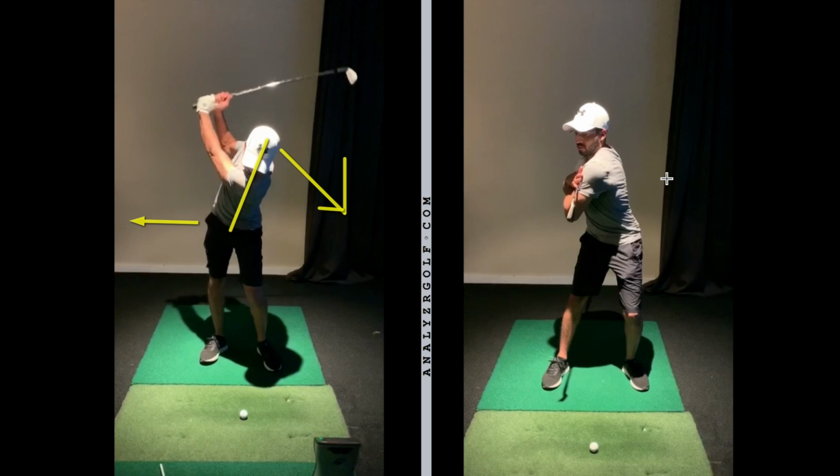So what happened in the video on the left is generally people feel like they have to keep their head steady. When they try to keep their head steady, they restrict their movement. And as a result, this happens where the movement isn't correct. The head actually isn't steady. They can't turn properly. You have to give yourself freedom to turn properly.